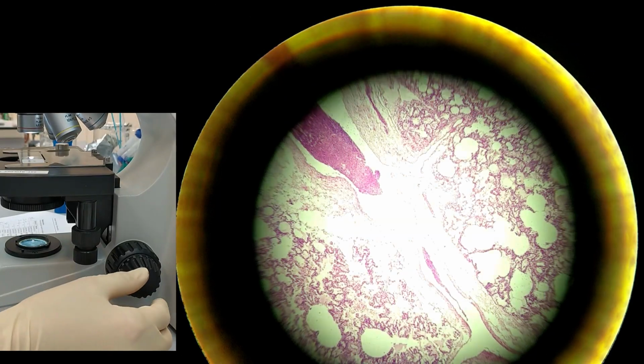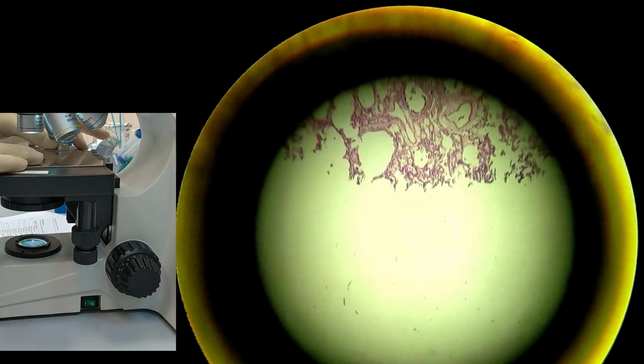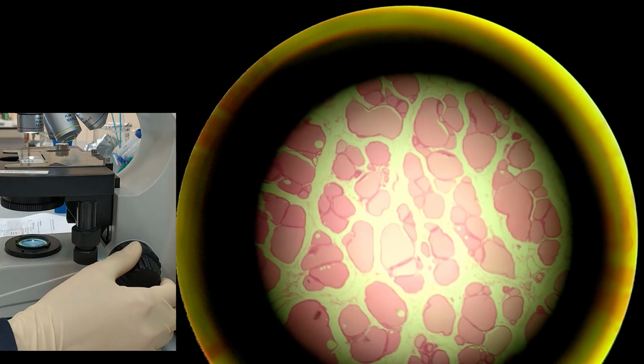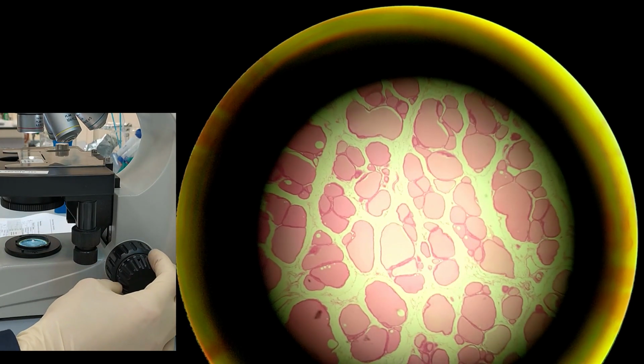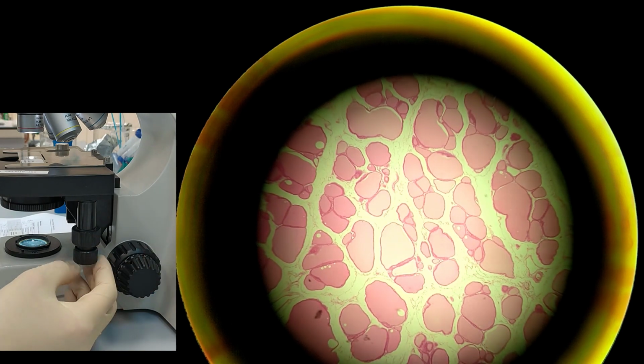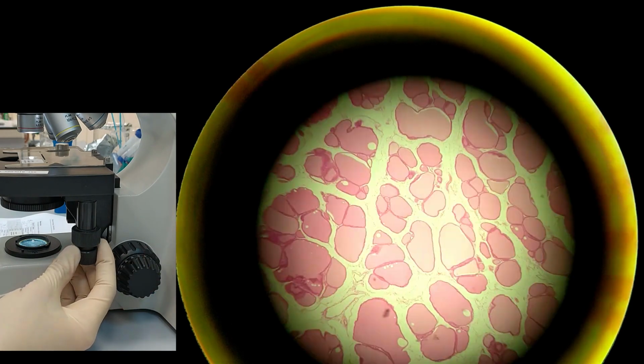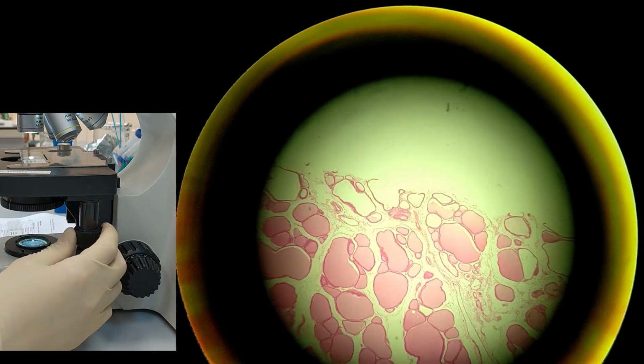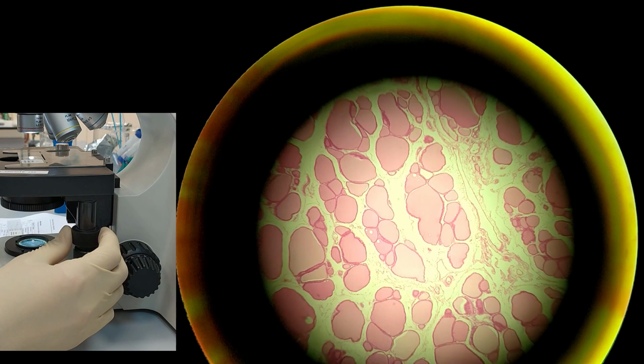So again, we switch to the 4x, and we can change the slide to the next one. Next we have simple cuboidal epithelium, and now we can see everything that is needed for drawing, and it is almost in the focus.